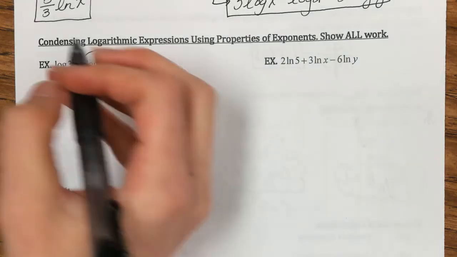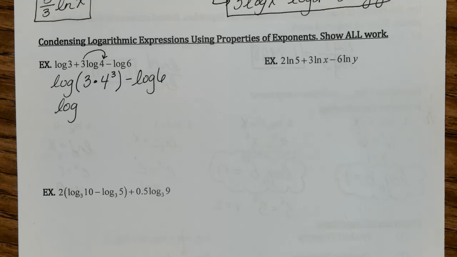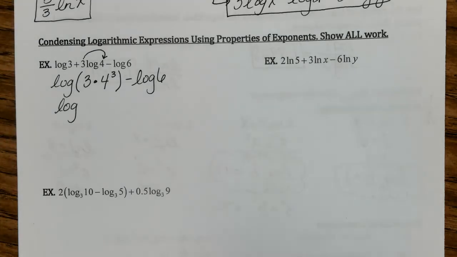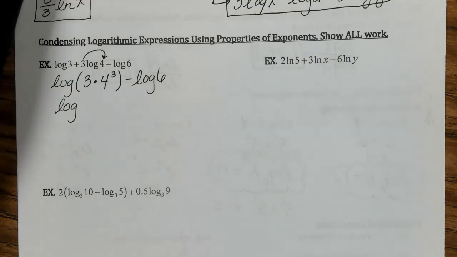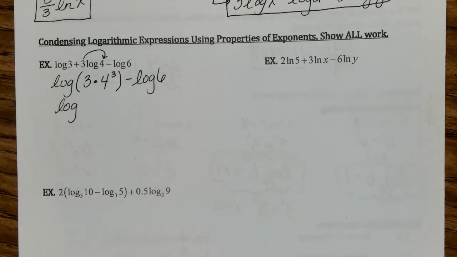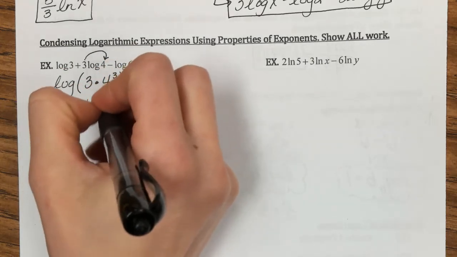Alright, so 4 to the third is what? 64. 64 times 3 is what? 192. Okay, so what did we say 3 times 4 to the third was? 192.